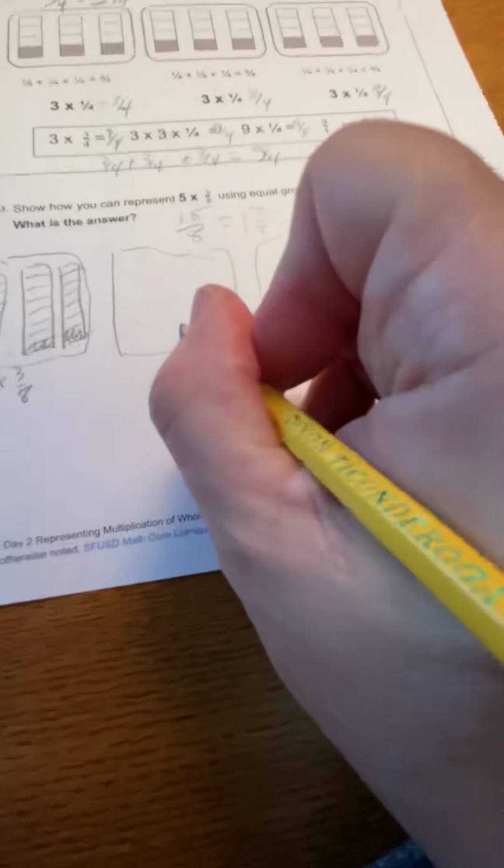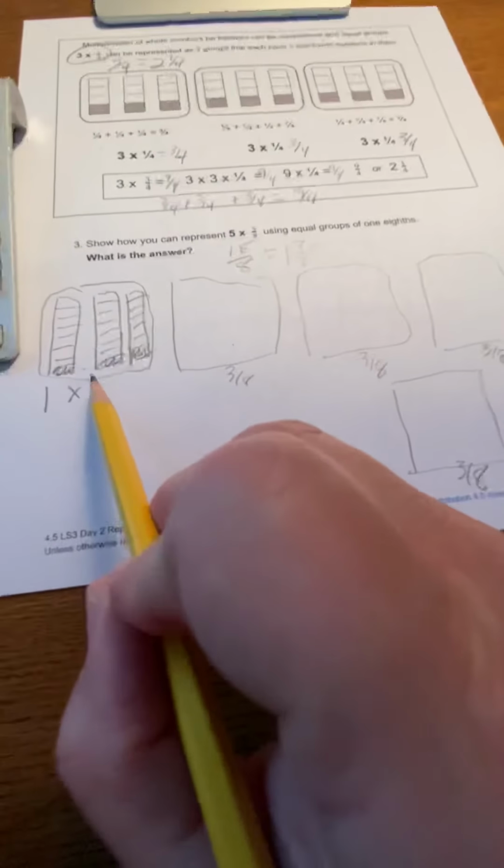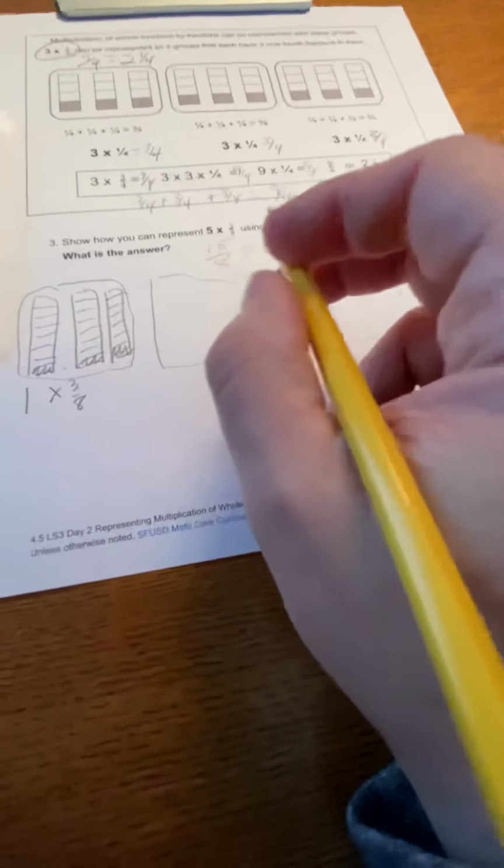This would be another group of 3/8. This would be another group of 3/8. This would be another group of 3/8. And this would be another group of 3/8. So if I wanted to do repeated addition, 3/8 plus 3/8 plus 3/8 plus 3/8 plus 3/8 is 15/8, 3, 6, 9, 12, 15. Or I could do, well, I've got one group of 3/8 and I've got 5 groups all together. So that would be 5 times 3/8, which is the 15/8.